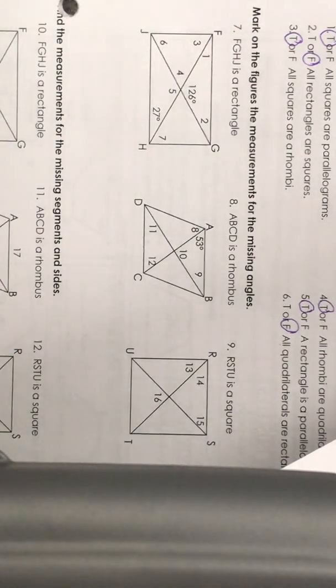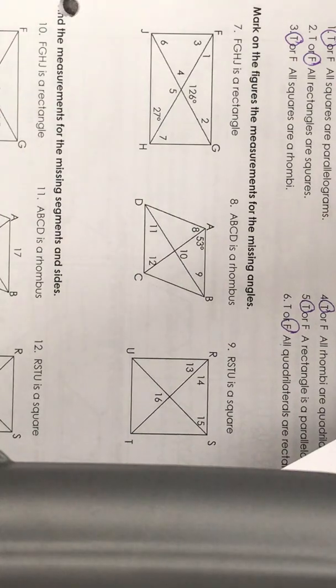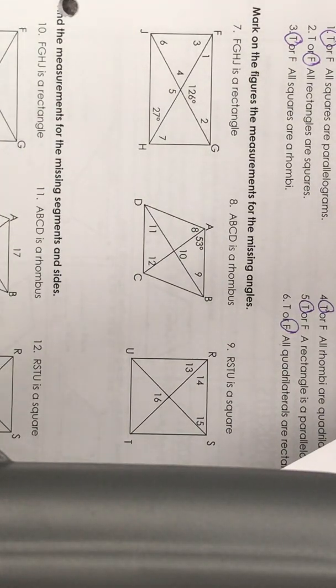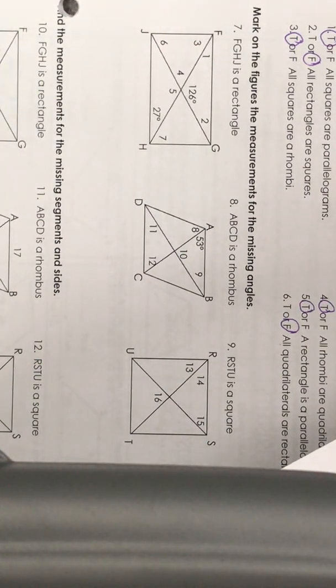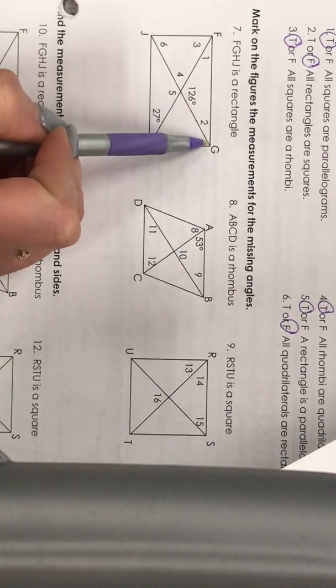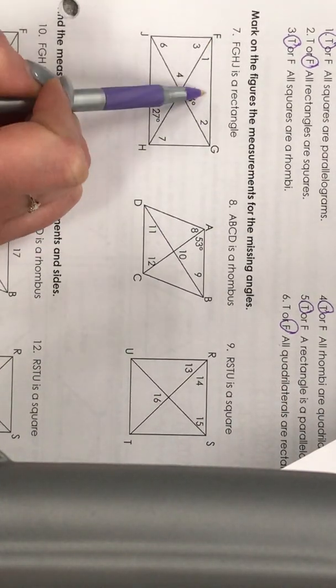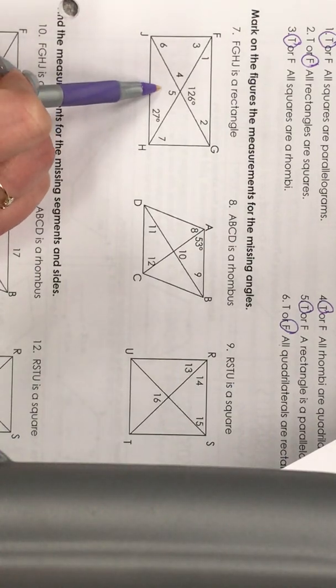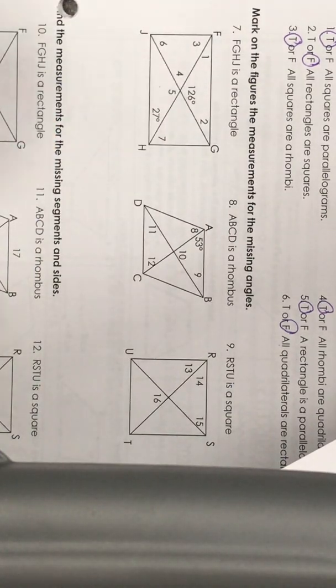Okay, I'm back. This first one is a rectangle, so I can use all the properties for rectangle that I know. The first thing that I know is that I have two different pairs of isosceles triangles here. This top one is an isosceles triangle, and it's identical to what's on the bottom. So some stuff that I can start to fill in.